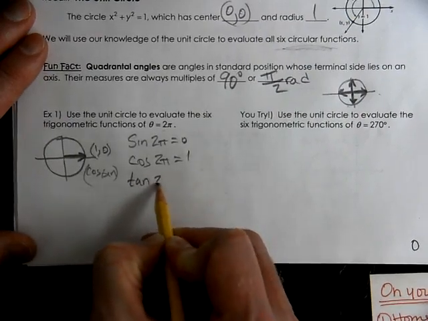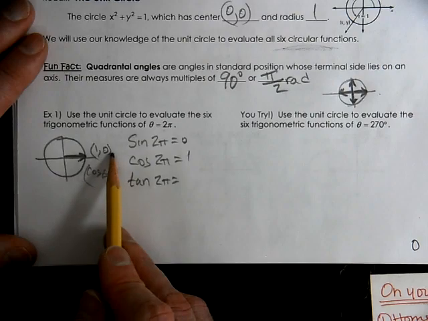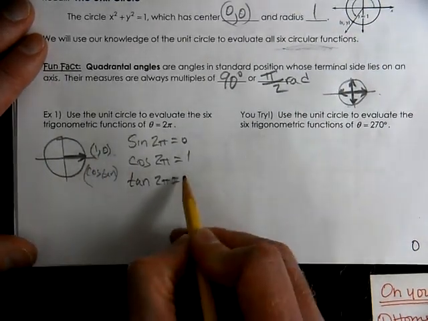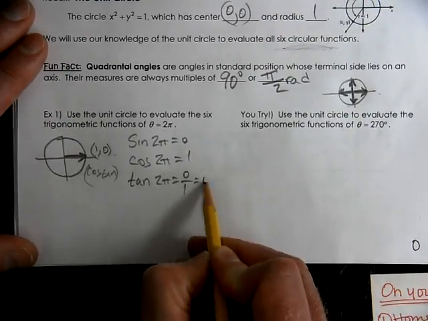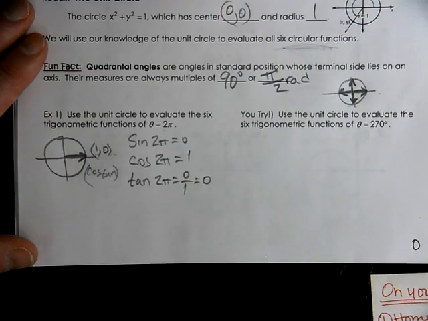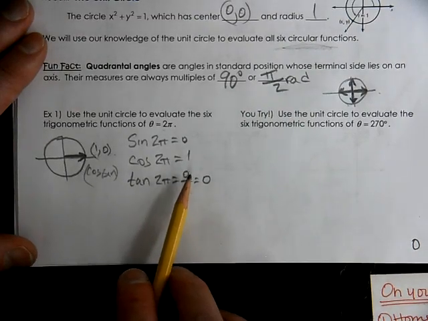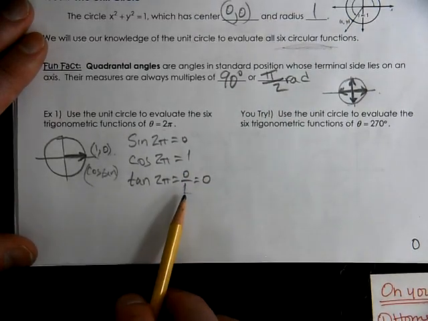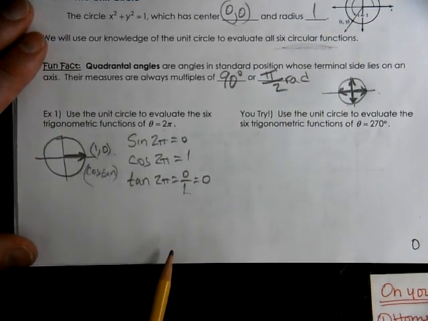Then we have tangent of 2 pi. Tangent of 2 pi is the y value divided by the x value, the sine divided by the cosine. 0 divided by 1. That we can do. That's 0. The reciprocal of this would be undefined, but 0 over 1 is what happens every day. 0 cookies divided by any particular person.